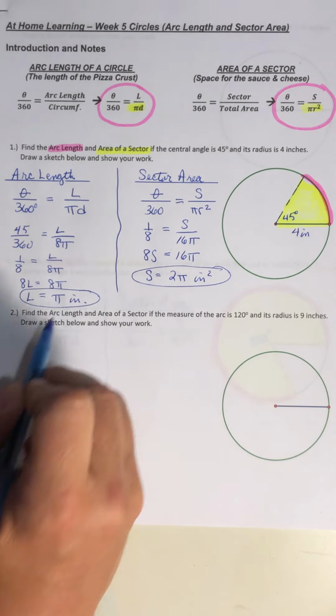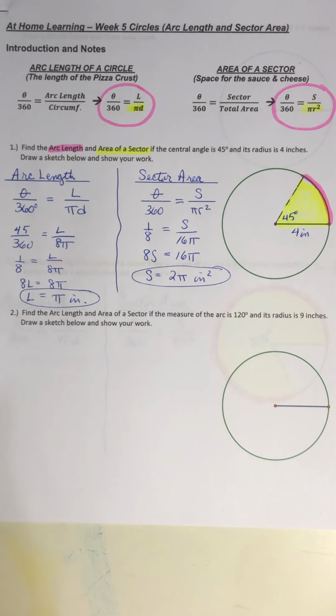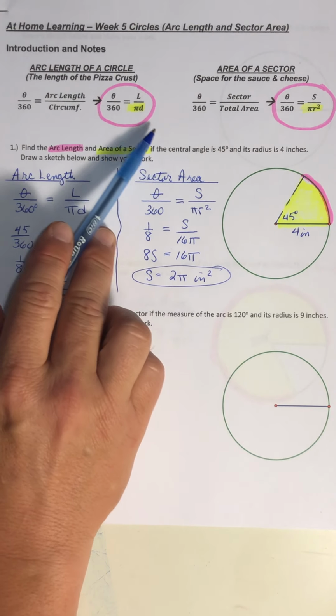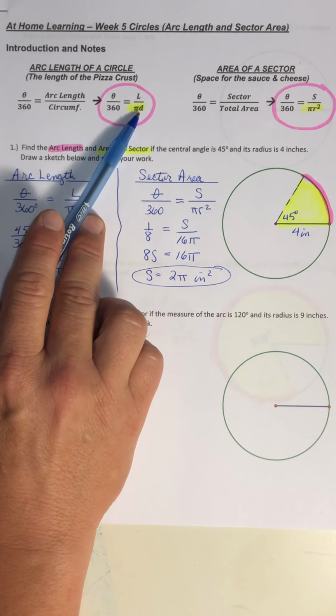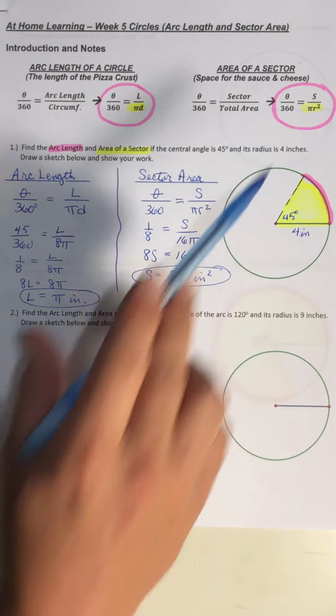Okay, I'm leaving these both in exact form, but if you wanted to, you could type that in a calculator and get the approximate. All right, guys, listen, it's really much the same, where the formulas look very, very similar. The only difference is going to be L to full circumference, S to full area.